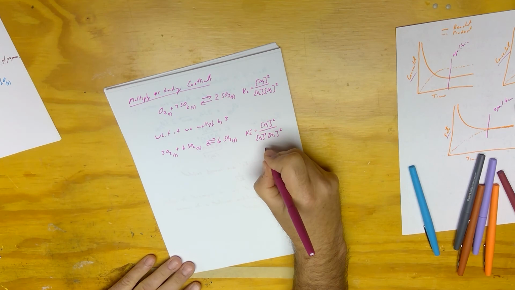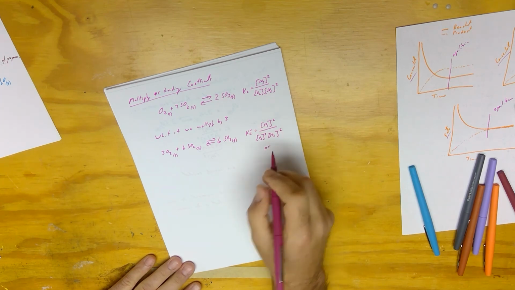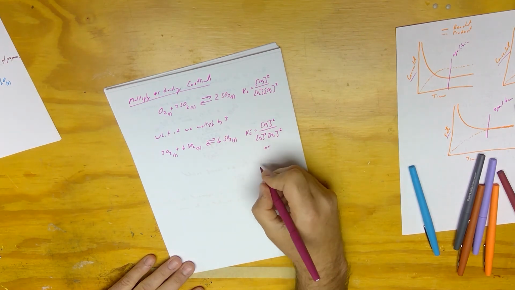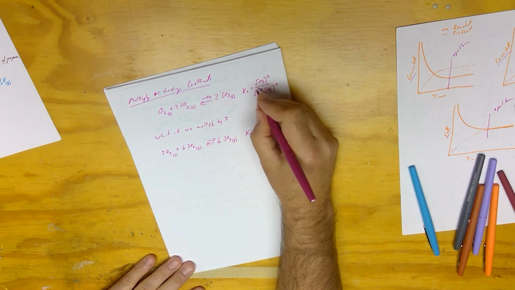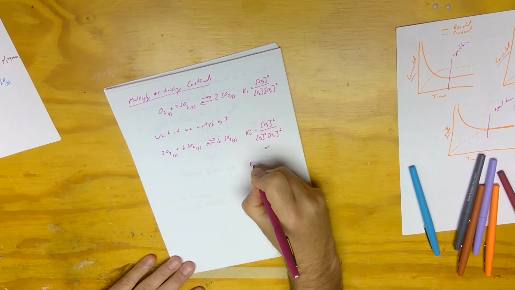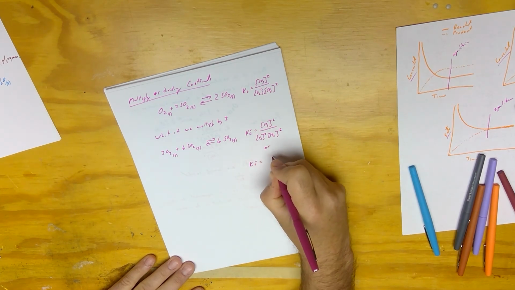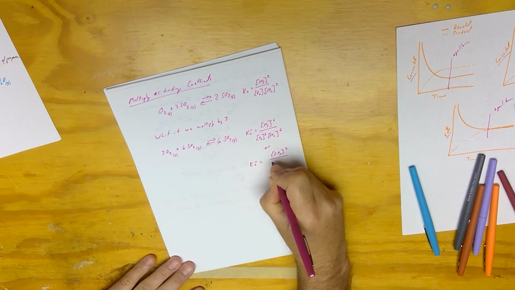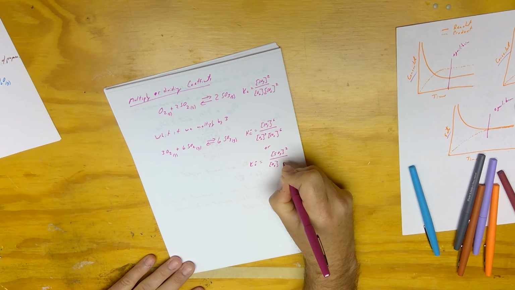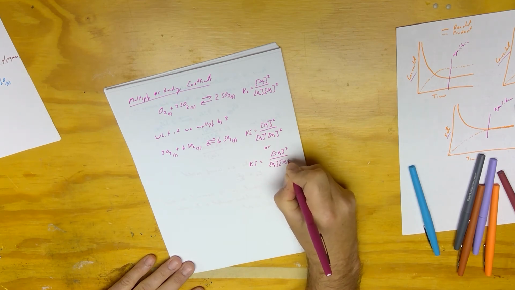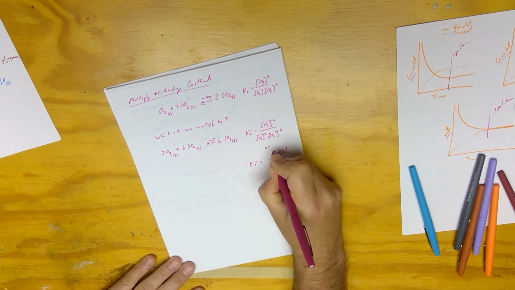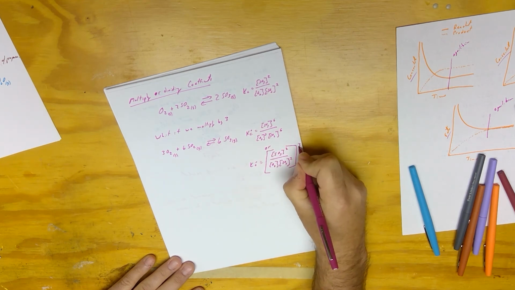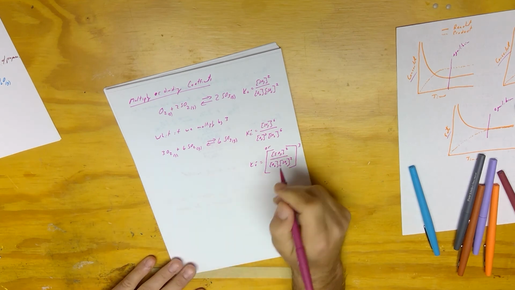Or we can write this a different way. Instead of doing this, we multiplied by 3. So we can take our original Kc, and really what we're doing mathematically is cubing it.